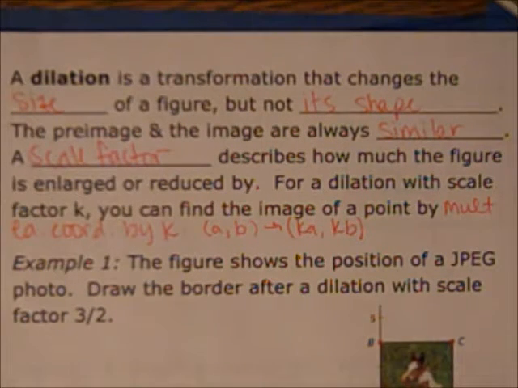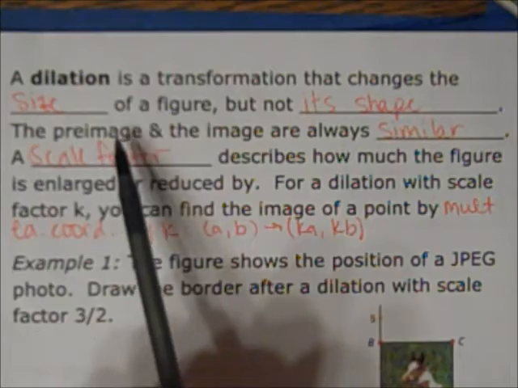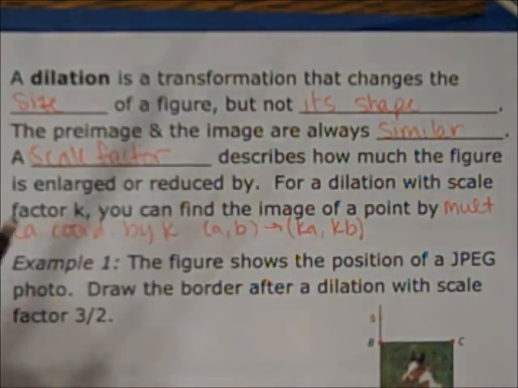This is your video for 7.6. 7.6 is over dilations, and let's read some vocabulary. A dilation is a transformation that changes the size of a figure but not its shape.